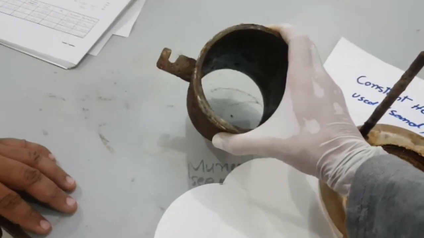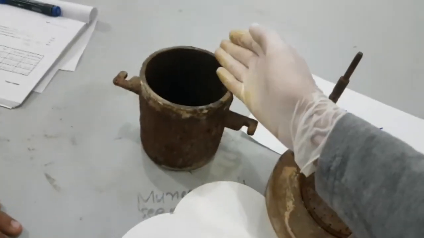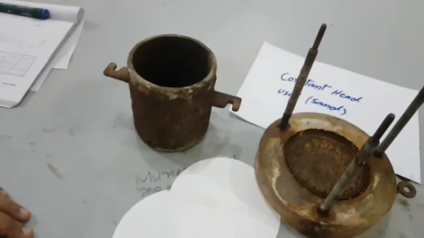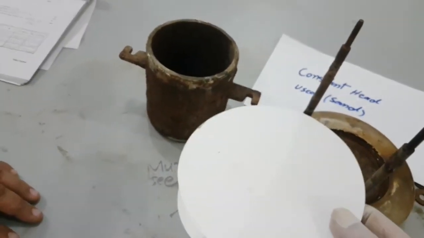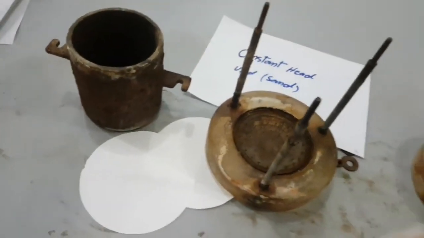First, you have to measure the internal dimensions of the mold as well as its empty weight. After placing and compacting the soil inside it to the required density and weighing them both together, we then get these filter papers which we place above and below the mold when fixing it in the assembly between the base plate and the extension counter.